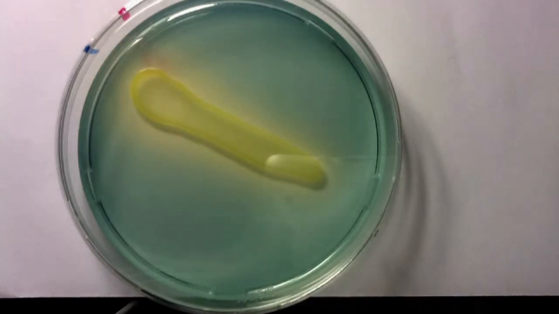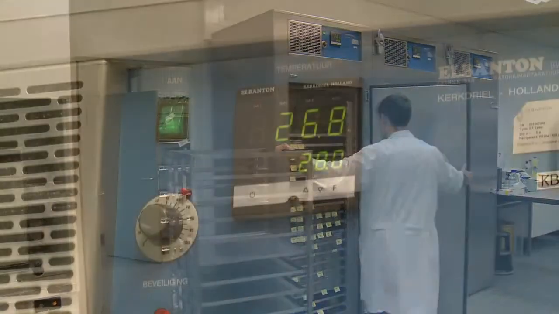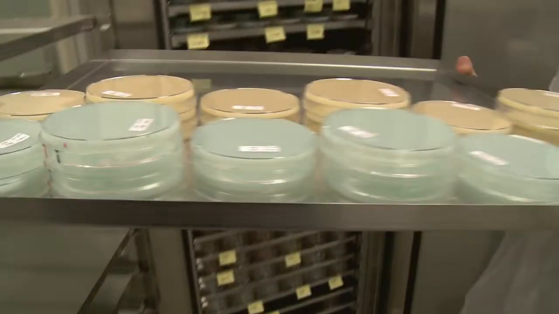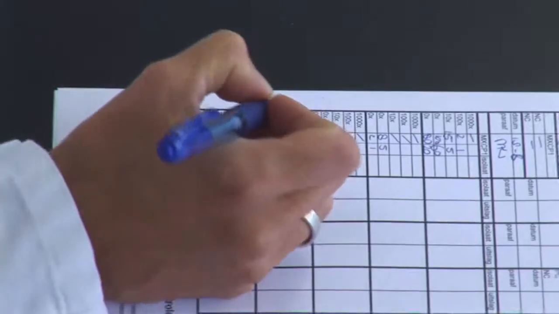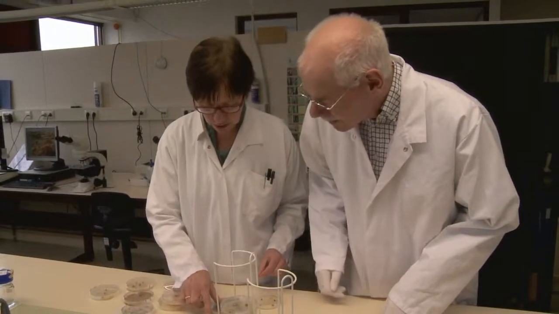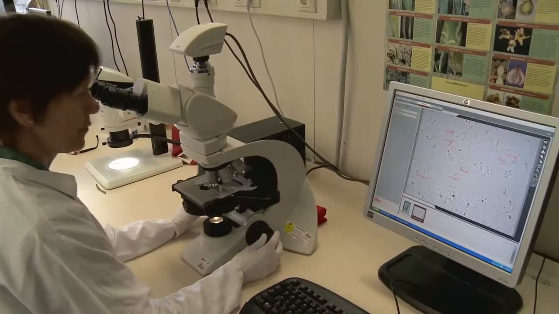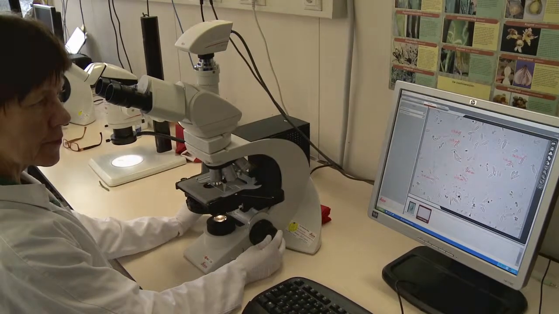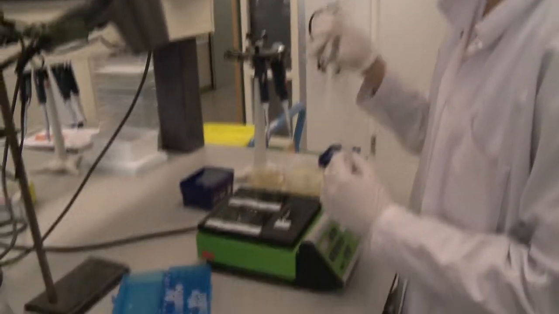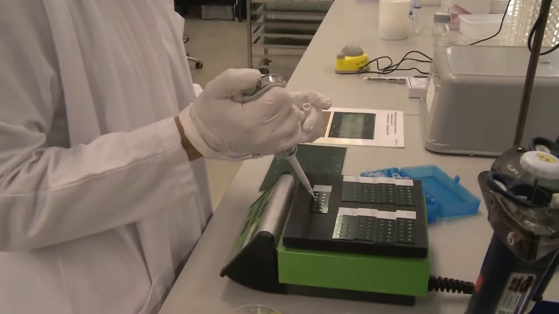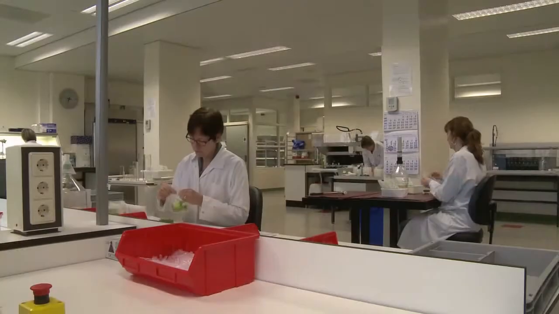After a specific period of time, under controlled conditions in an incubator, the medium is inspected visually for the presence of pathogenic fungi or bacteria. Detection is based on morphological characteristics such as shape or color and can be conducted by the naked eye or using a microscope. The identity of suspect bacteria can be confirmed using a complementary technique, for example, immunofluorescence or PCR.